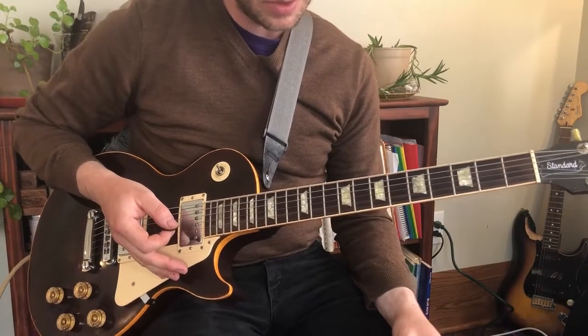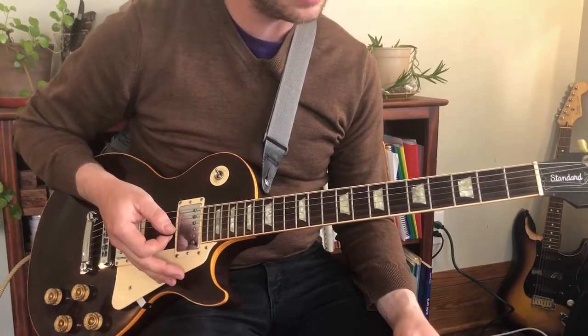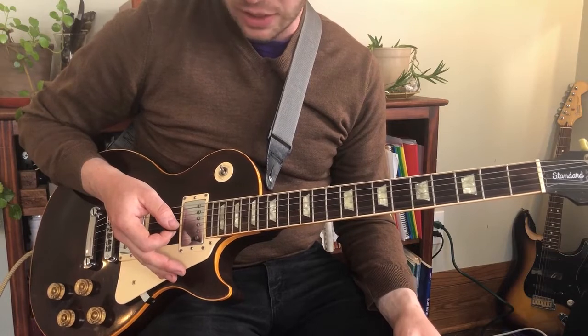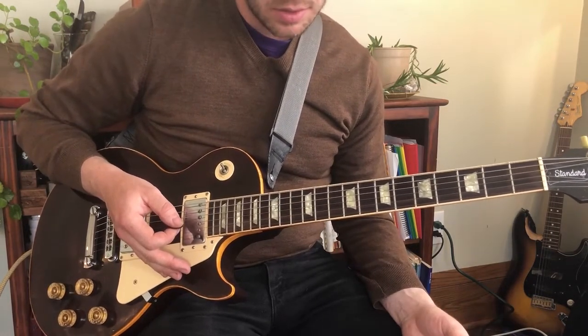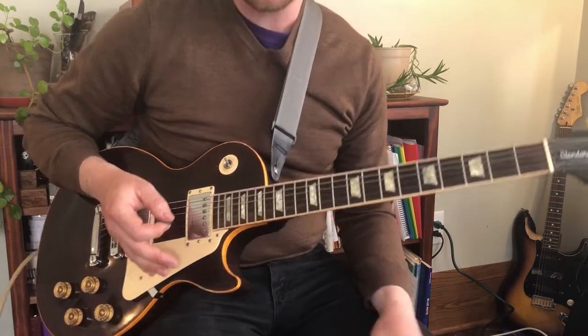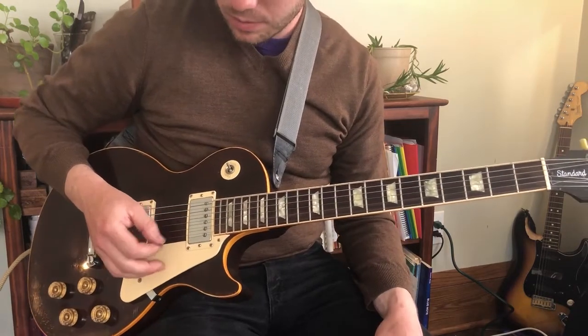So before we get into a song, let's do a little exercise on the high E string and just practice finding some frets. So to start, we're just going to play the open E string 4 times.